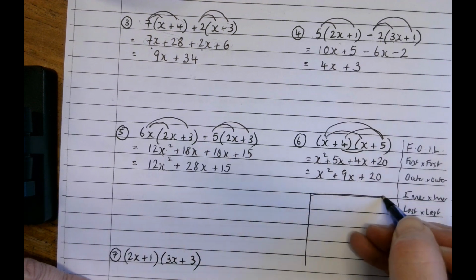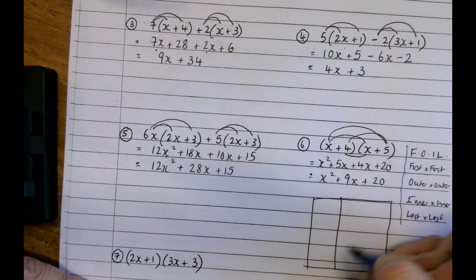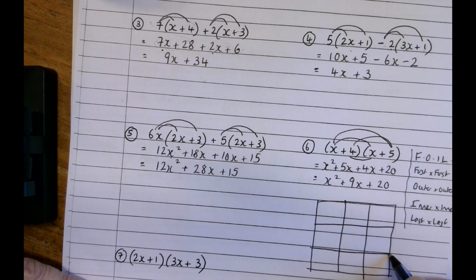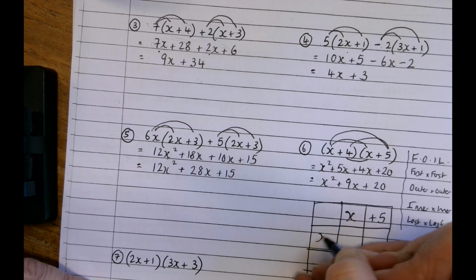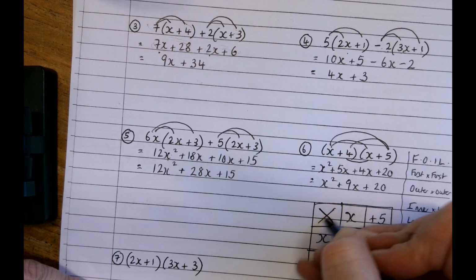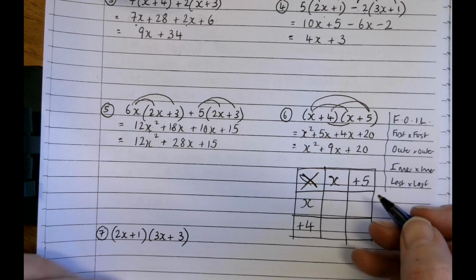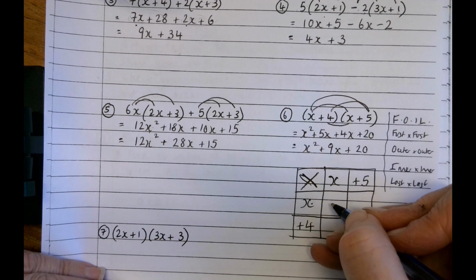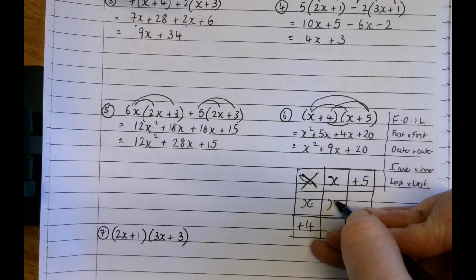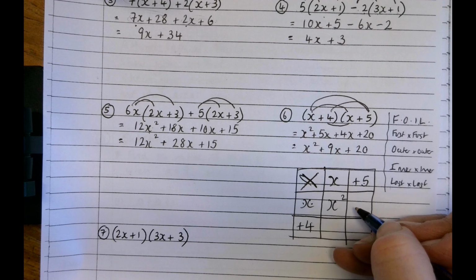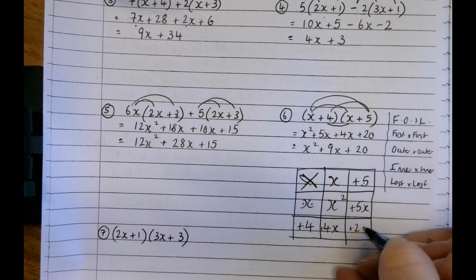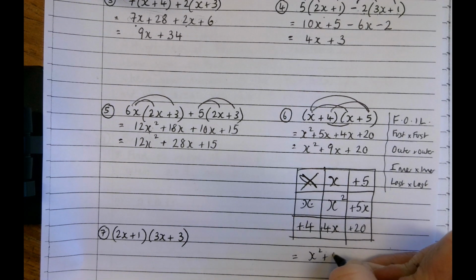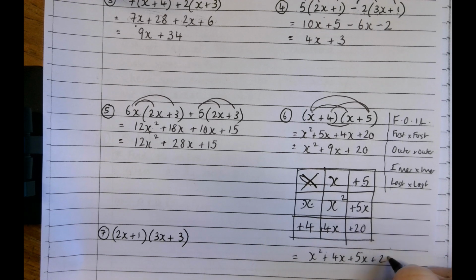Now I could do an array. I'm not a great fan of arrays, but I'm very happy for anybody to use them who wants to. So here I put x plus 5, and here I put x plus 4. It doesn't matter which goes which, and that's showing I'm multiplying. So x by x is x squared, x by 5 is 5x, 4 by x is 4x, and 4 by 5 is 20. And then I add them up, so x squared plus 4x plus 5x plus 20. So x squared plus 9x plus 20.